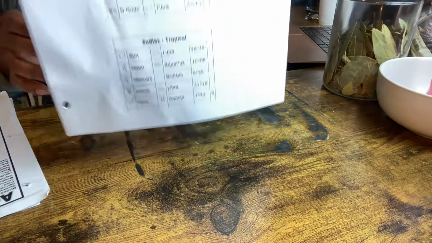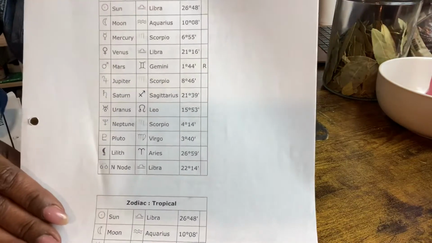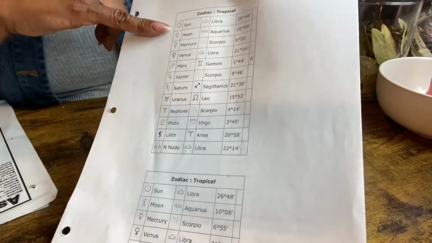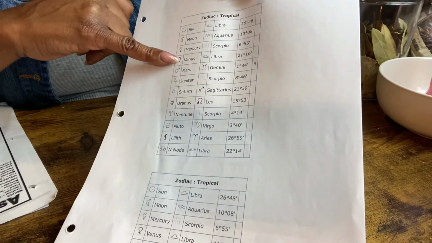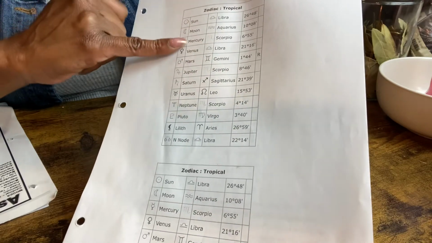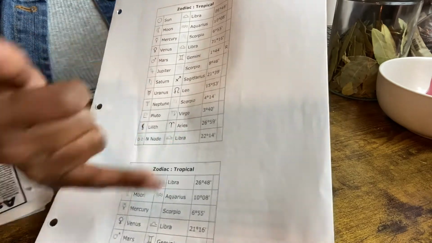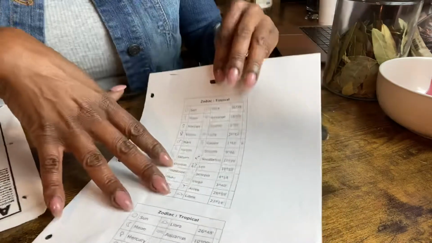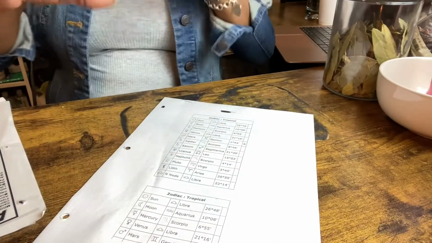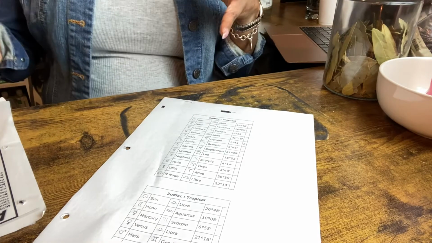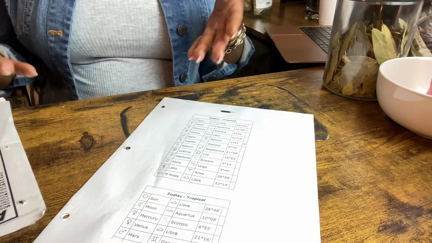So this is how it will come out looking, okay? And what it will show you is your sun, moon, Mercury, Venus, Mars, and all of the planets, and the aspects of them. So what is your astrology chart? It's basically a snapshot of the solar system at the time of your birth.